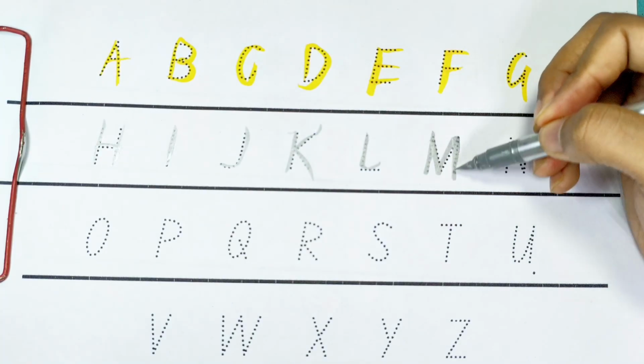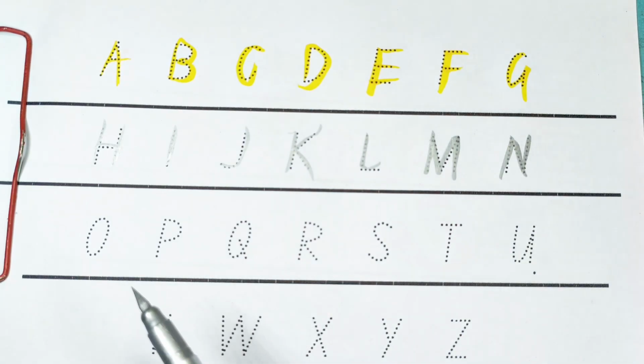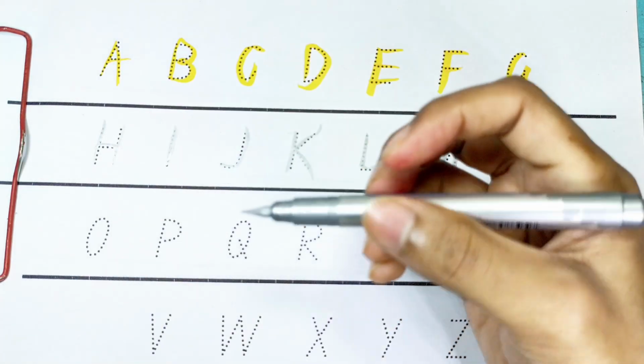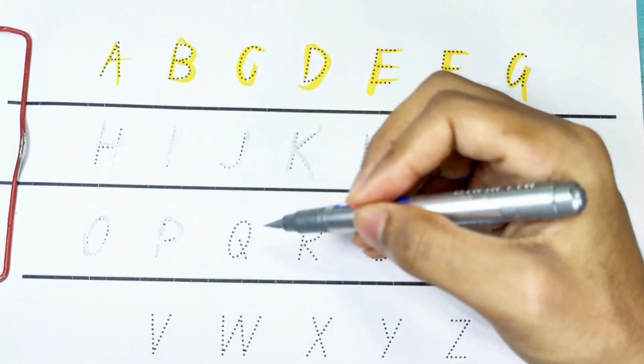Now we draw the alphabet of M. Say with us. N for nose, N for nest. Kids, the next one is O. We are again using the color of silver. O for octopus. P for penguin.